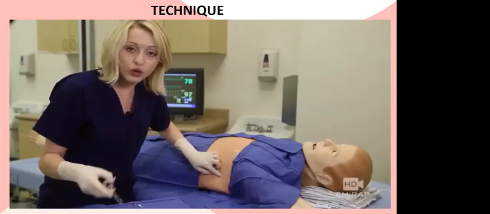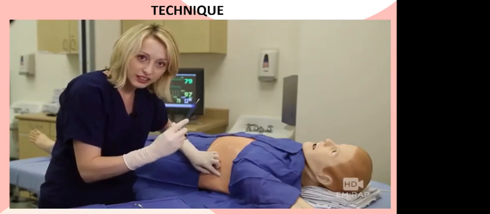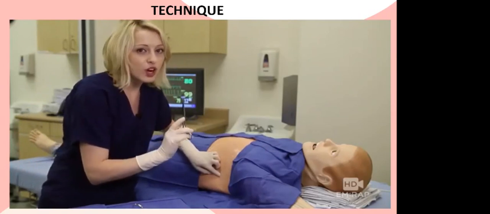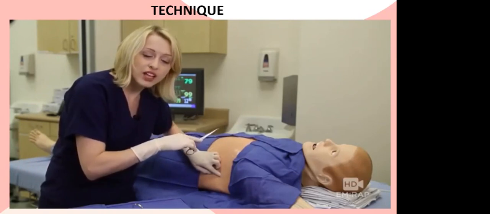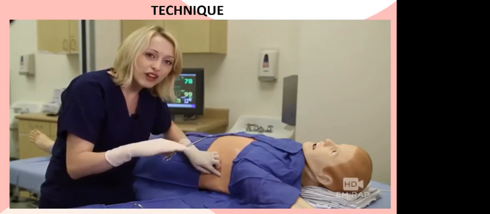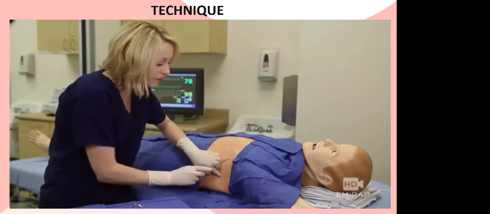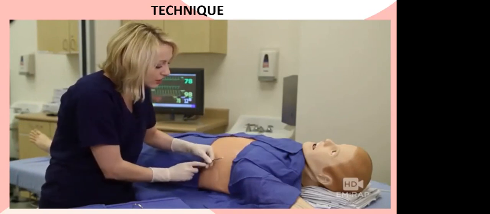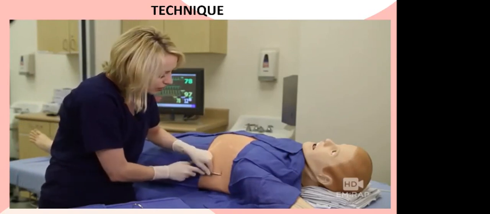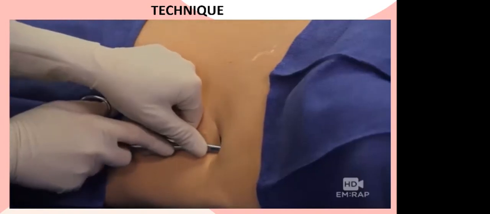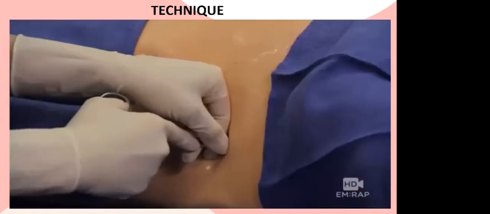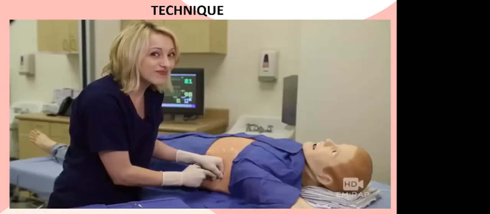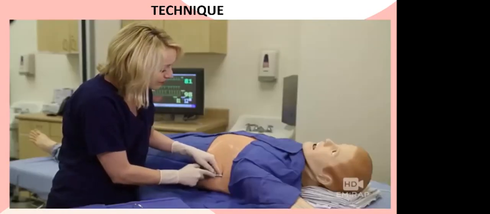And now we're going to bluntly dissect with our Kellys, the small Kellys. Remember, we're going one rib space up because there's a neurovascular bundle that sits at the inferior margin of every rib, and we want to avoid that. Hold the Kellys here so you don't accidentally insert them too far. And insert the Kellys. Now, if you're new at this, it takes more force than you might expect, and it really does feel like a pop. That was it. That's in.